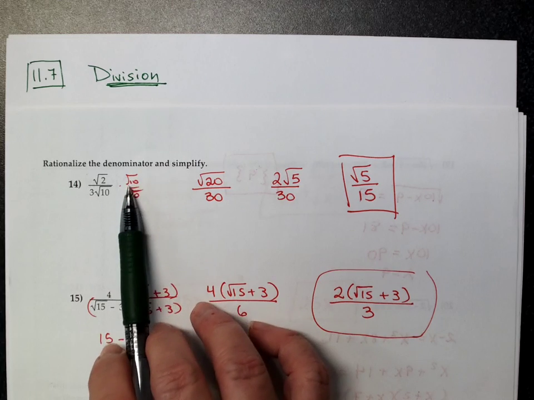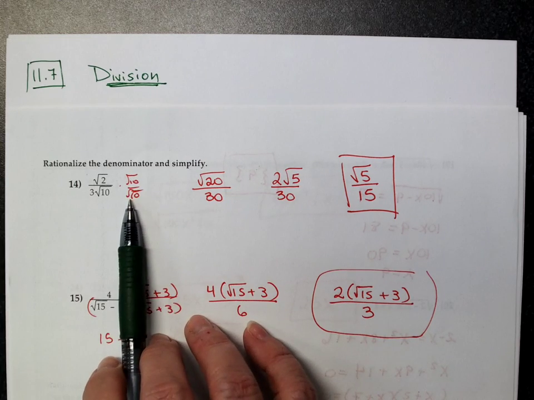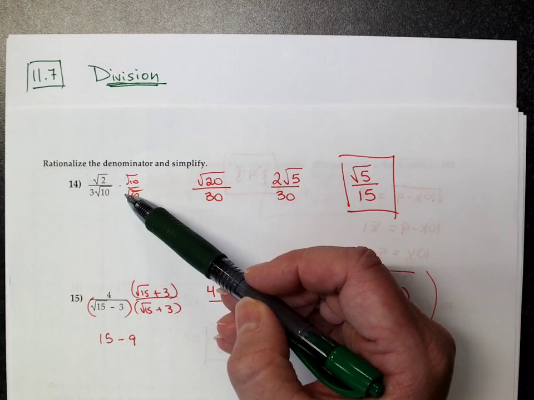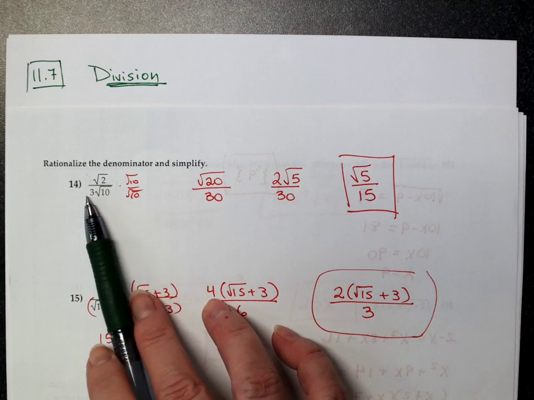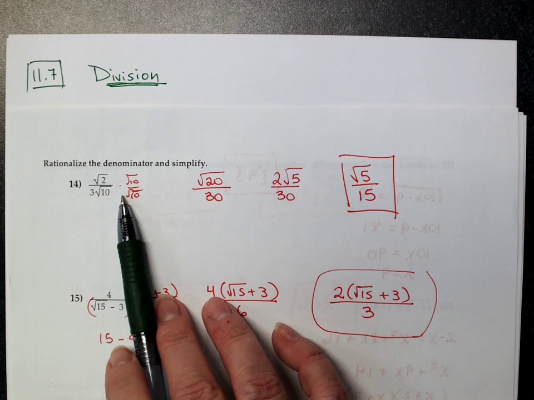Now, a lot of people wanted to multiply the top and bottom by 3 square root of 10. And that's fine. That's mathematically correct as long as there's a 3 on top and a 3 on the bottom. No problem, except then you end up with bigger numbers, and I don't know that there was anyone who did that, maybe one person. Most everybody who did that got it wrong.